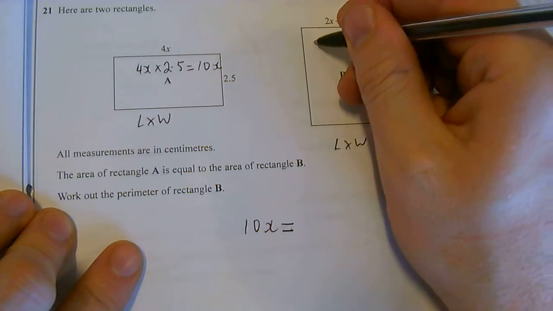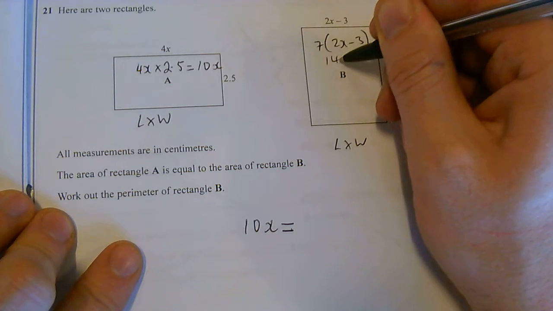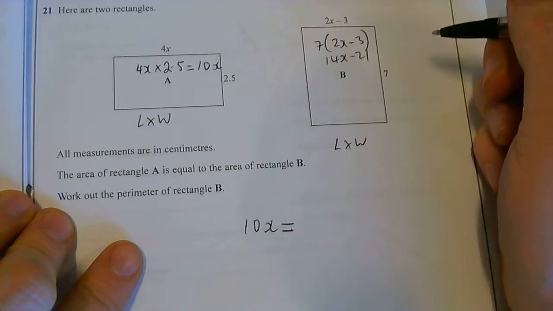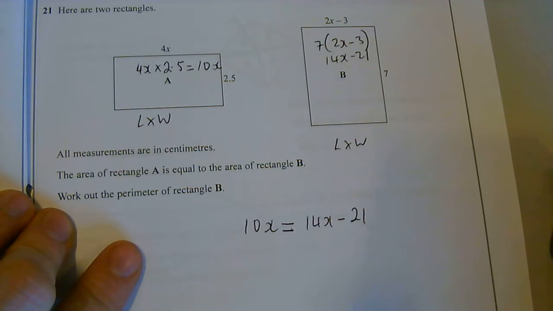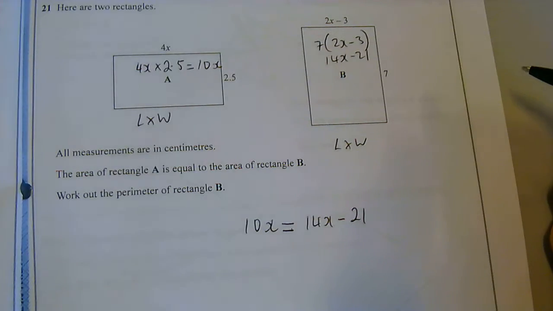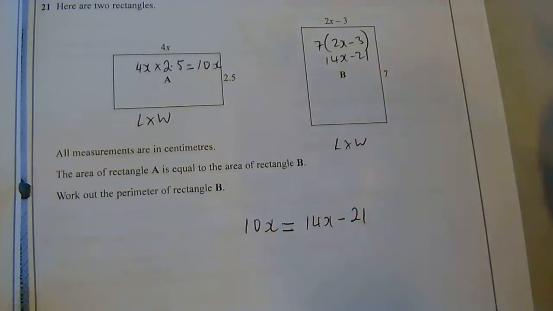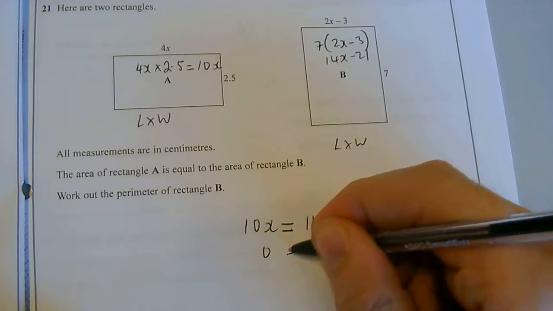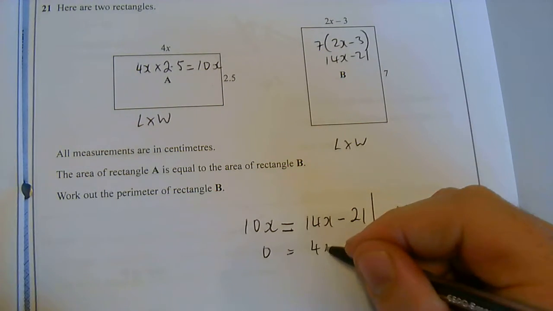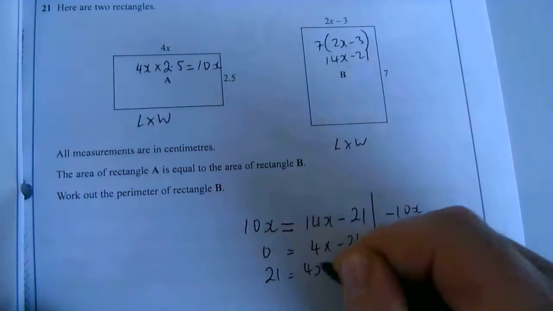Now this area is slightly different. You've got 7 times 2x minus 3. So that's 14x minus 21. But these are equal. So what I need to do is solve for x, and then I can work out this perimeter here. So I'm going to take away 10x, so 0 equals 4x minus 21. Then I'm going to add 21, so 21 equals 4x.